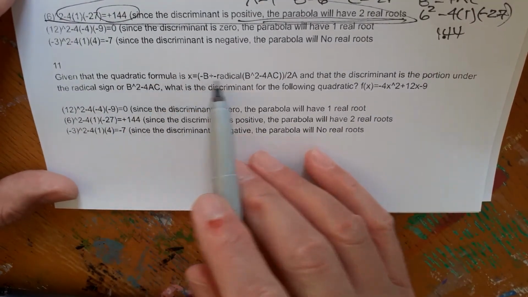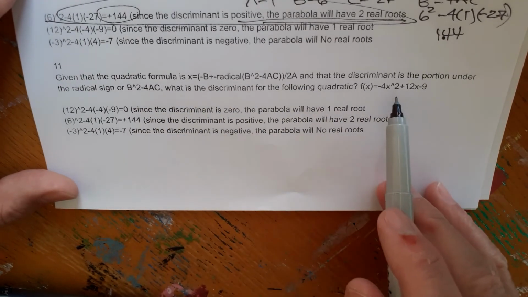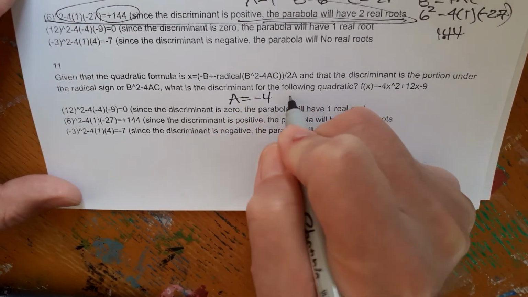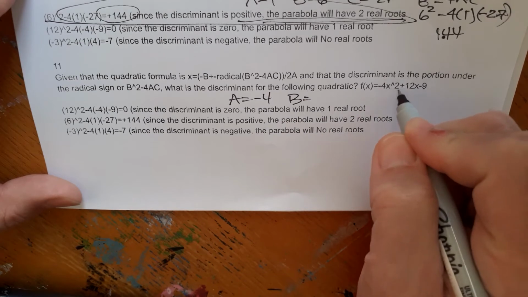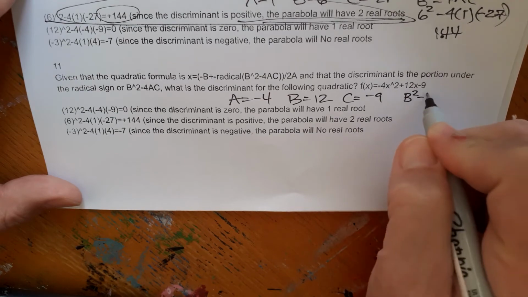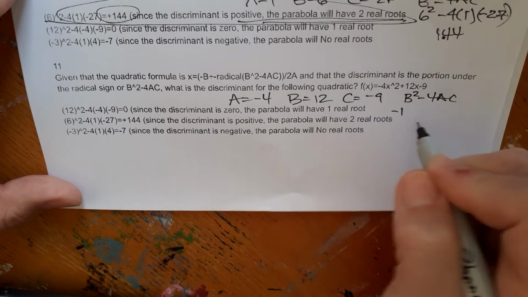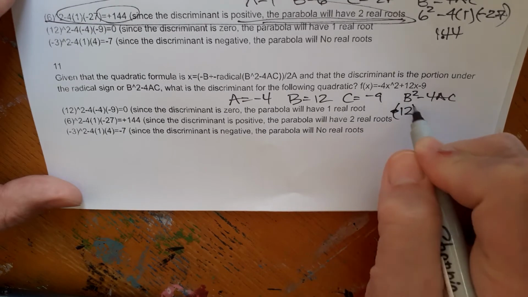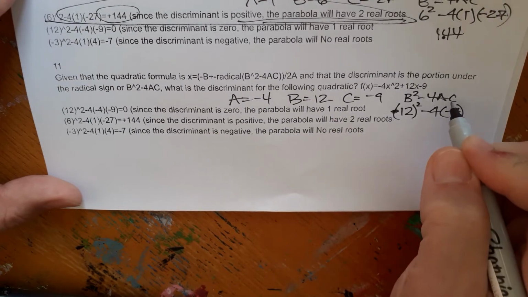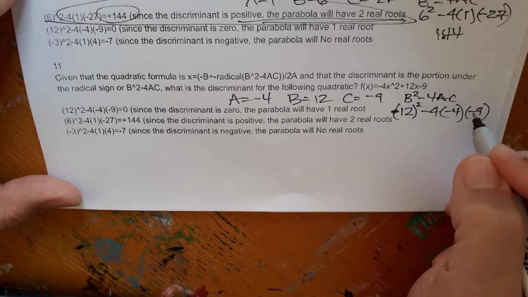All right, given that the quadratic is what it is and the discriminant is b squared minus 4ac, what's the following? So a equals minus 4, b equals 12, c equals minus 9. b squared minus 4ac. b squared is 12 squared minus 4 times a, negative 4, times c, which is negative 9. Look, negative times negative is positive, times another negative is negative.